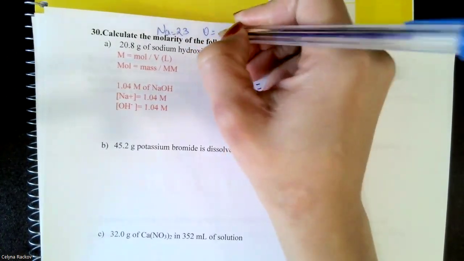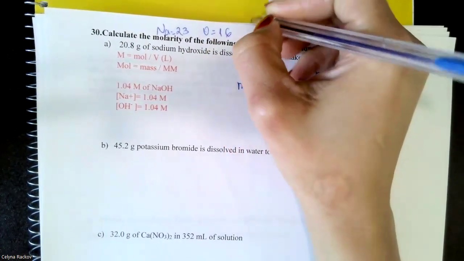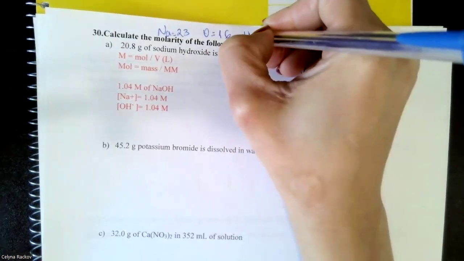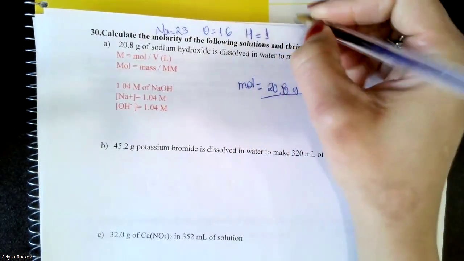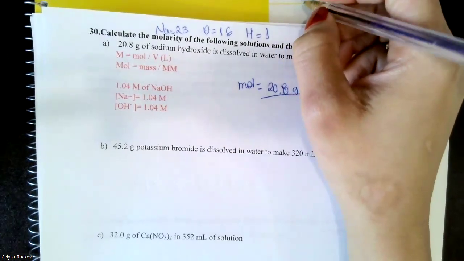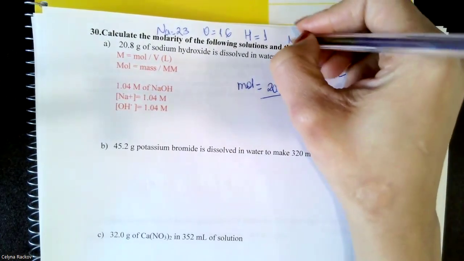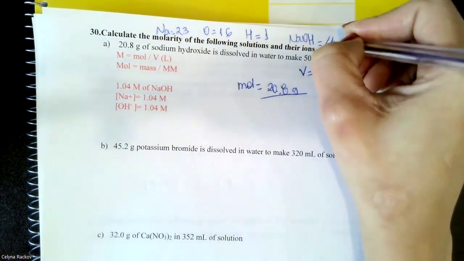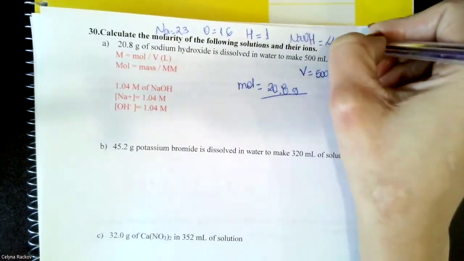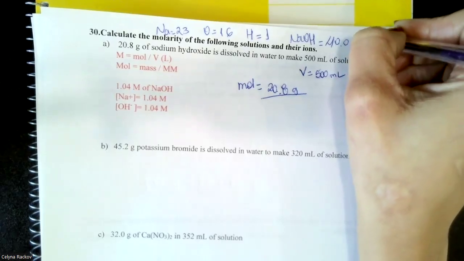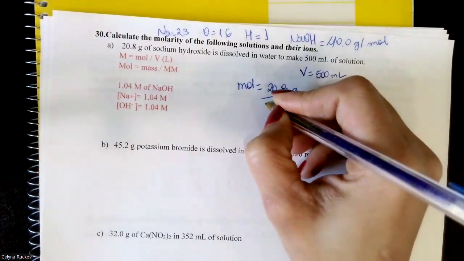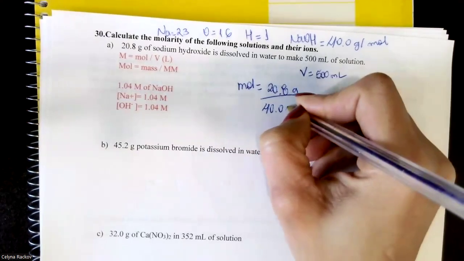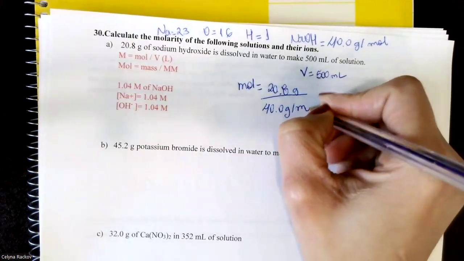Oxygen is 16. I'm rounding the numbers just to make it easy. And hydrogen is around 1. So let's say the molar mass for sodium hydroxide is around 40 grams per mole.